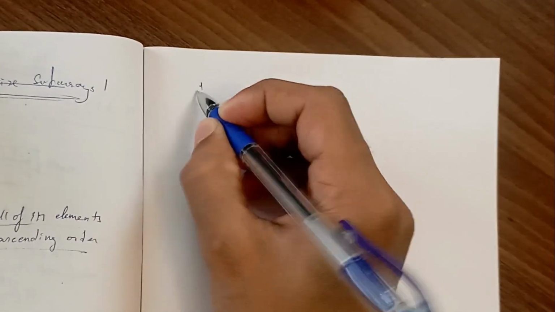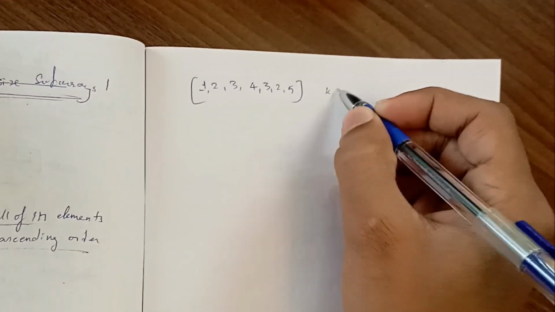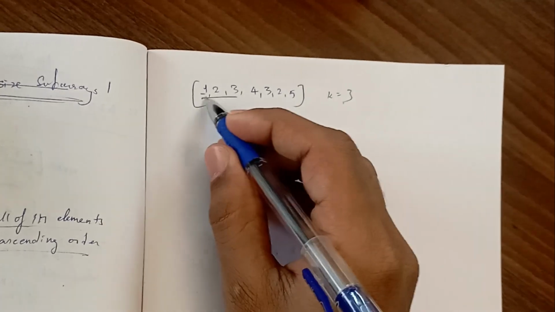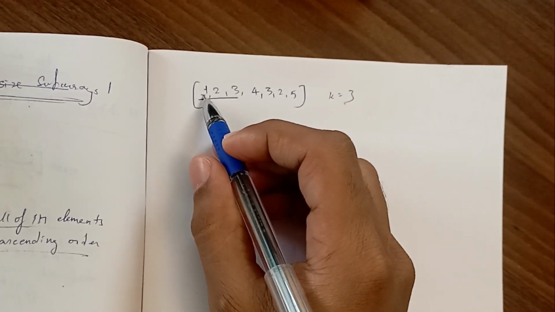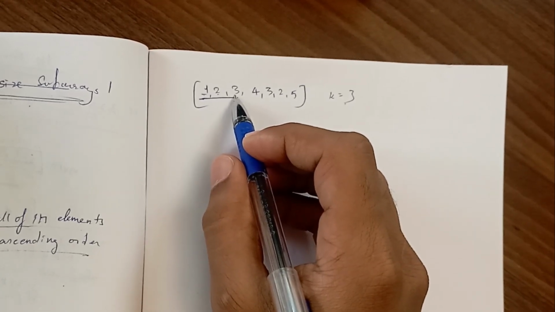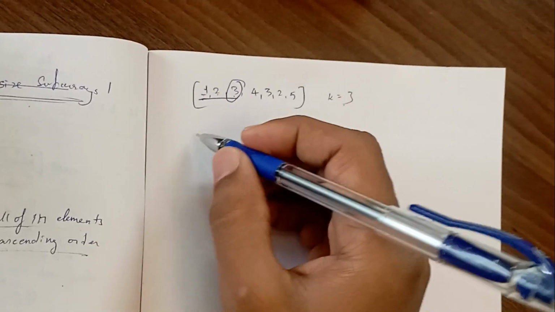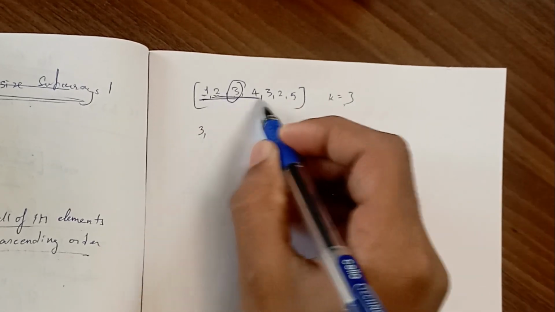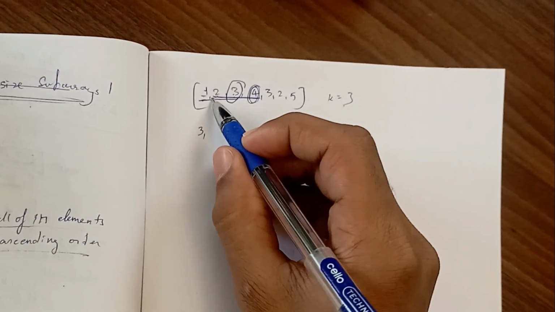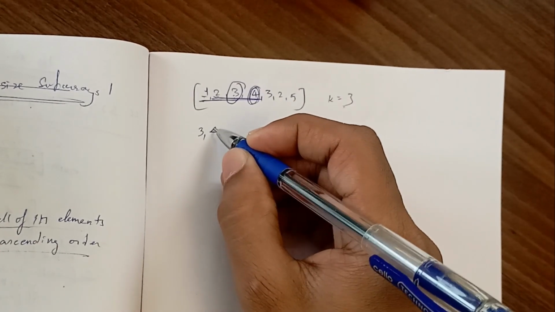Consider the given example 1, 2, 3, 4, 3, 2, 5 with k equal to 3. We need to consider all the subarrays of size 3. 1, 2, 3: here 1 plus 1 is equal to 2, 2 plus 1 is equal to 3, so these are consecutive elements sorted in ascending order. The maximum element is the last element, 3. Then 2, 3, 4: 2 plus 1 is 3, 3 plus 1 is 4. Now 4 is the maximum, and all are consecutive and sorted in ascending order. So the answer for the second subarray is 4.